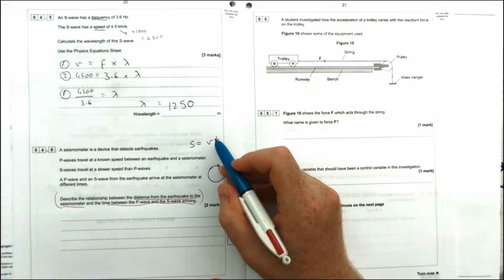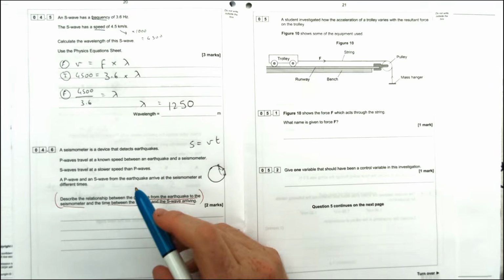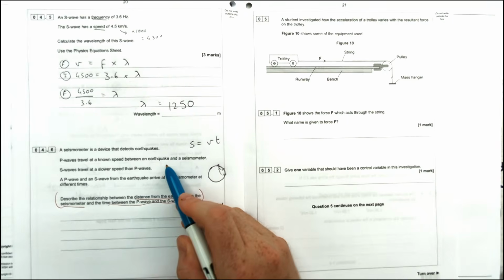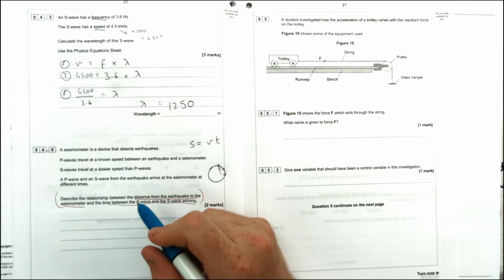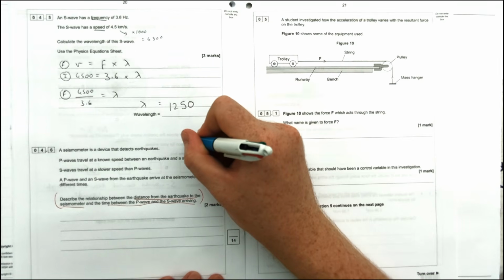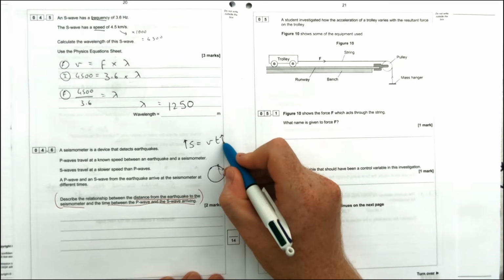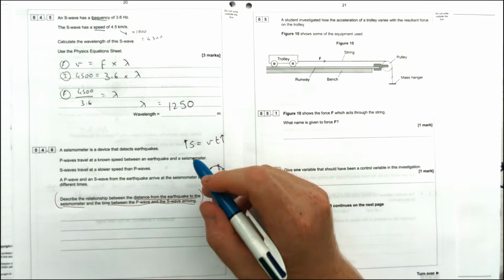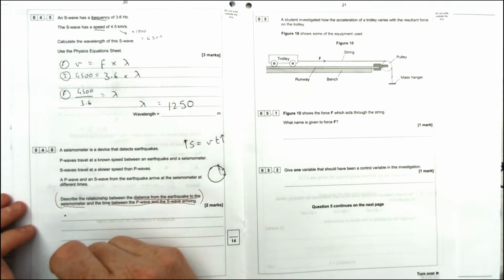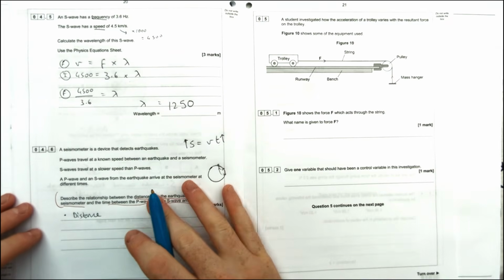So we'll talk about the speed and the distance. There's a known speed for P waves between an earthquake and a seismometer. We know S waves travel slower. So the idea is that if distance is increased, that means the time taken between them is also going to be increased. They are directly proportional. So you get a mark for saying one goes up, the other goes up, but the true definition is that the distance, and I know it's going to be a pain, but just write out the whole thing. Don't lose marks for not writing out the whole thing.